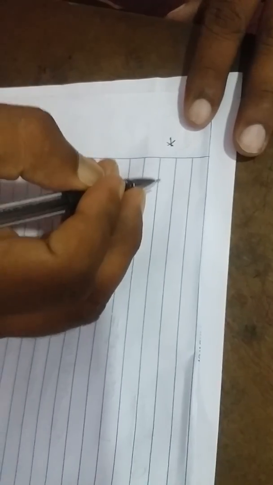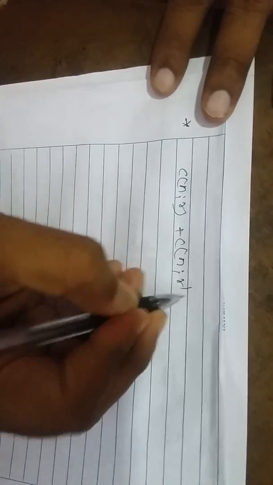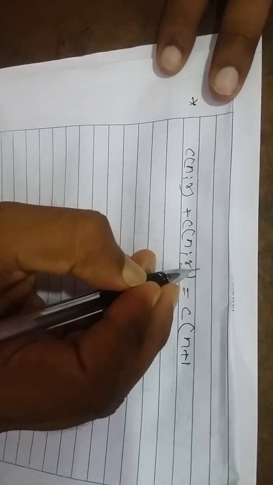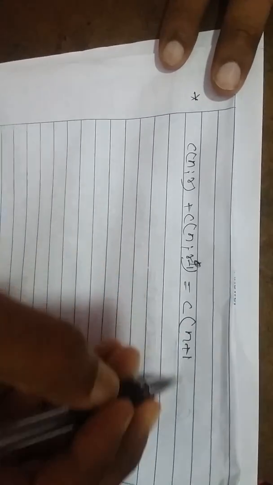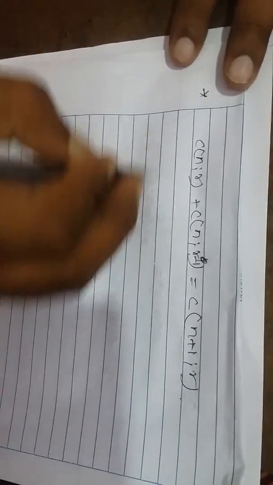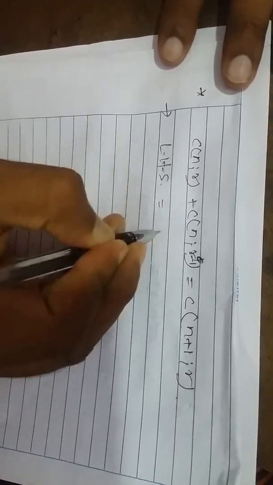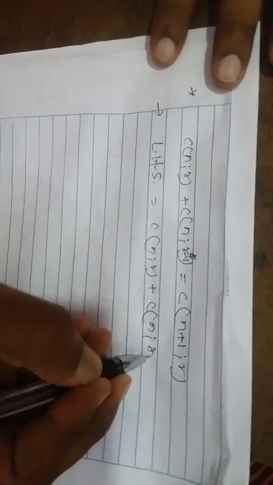And we are going to establish one more formula of combination, that is called Pascal's theorem. Pascal's theorem asserts that C(n, r) plus C(n, r dash), sorry, it is not r dash, it is r minus 1, then the sum of the combinations becomes C(n plus 1, r). Let us prove this one. Our left hand side is C(n, r) plus C(n, r minus 1).